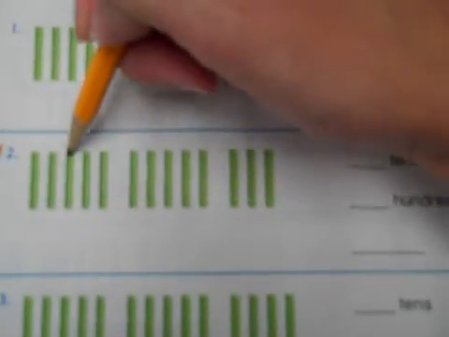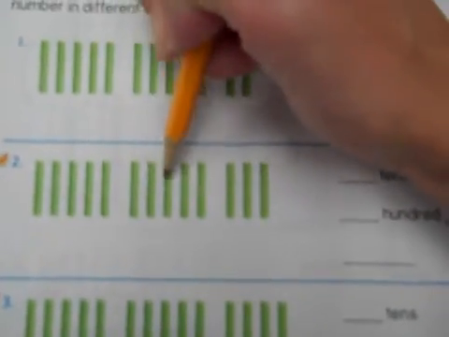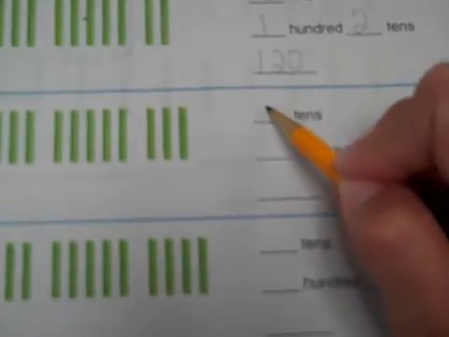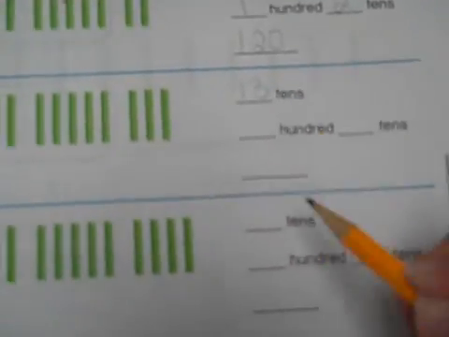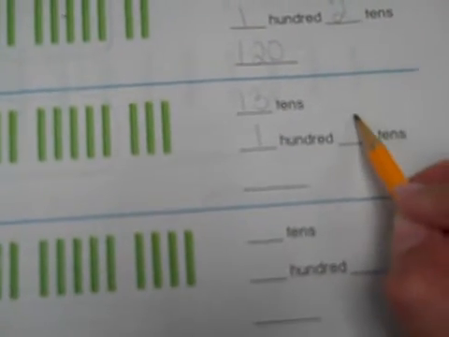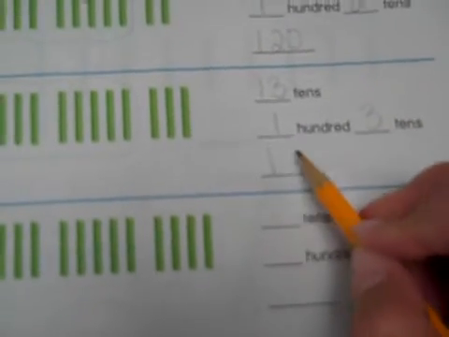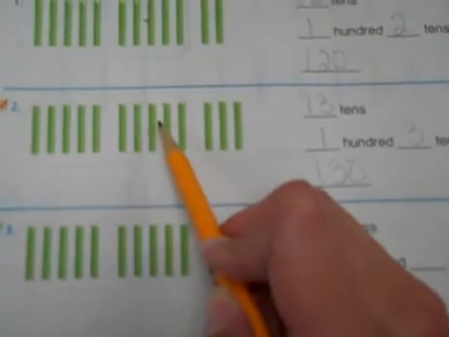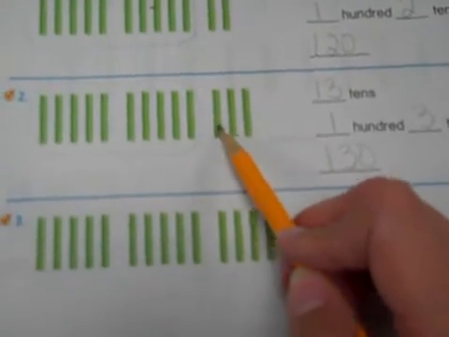Let's look at the next one, number 2. 1, 2, 3, 4, 5, 6, 7, 8, 9, 10. Let's circle that. We have 10, 20, 30 left over, or 3 groups of 10s. So we have 13 groups of 10, which is 100, 3 tens, which is 130. You can count 10, 20, 30, 40, 50, 60, 70, 80, 90, 100, 110, 120, 130 to check your answer.